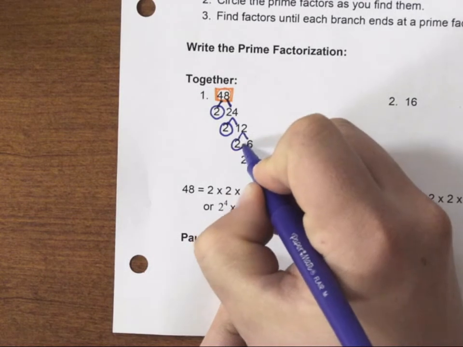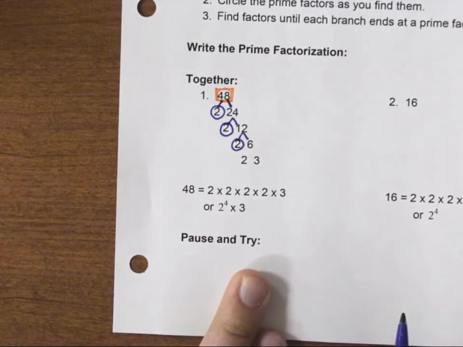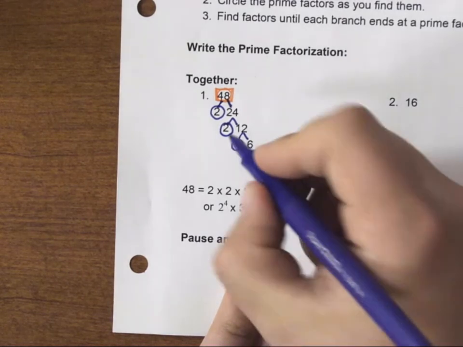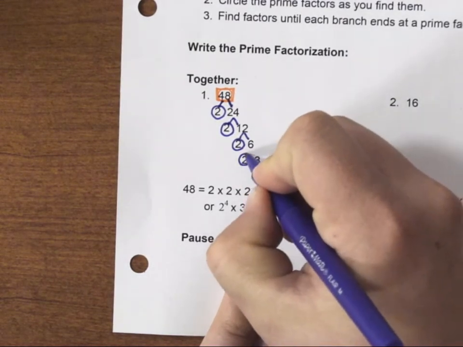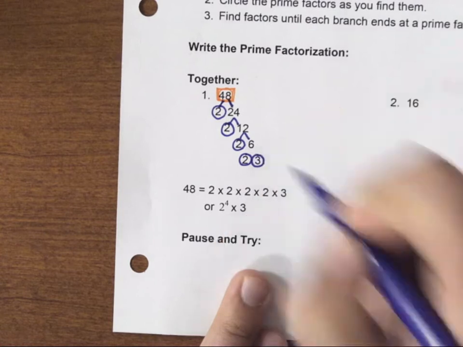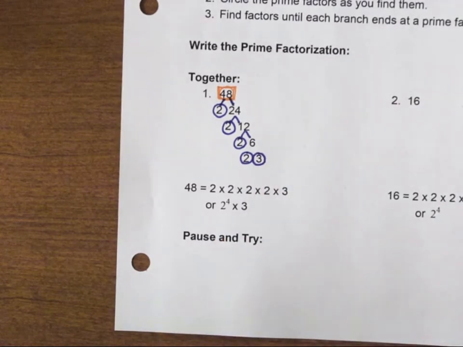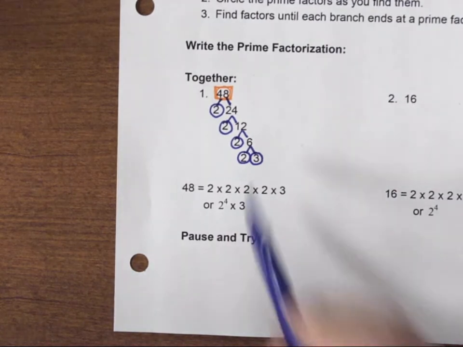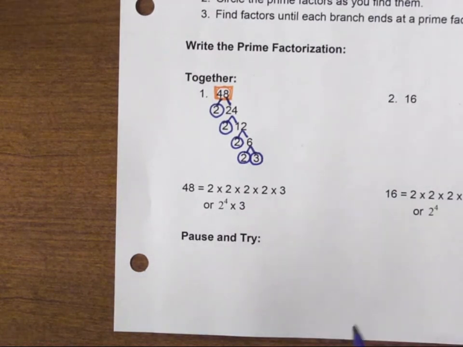2 is prime, 6 is not. So we're going to break it apart again. 6 is divisible by 2 and 3, which are now both prime. Okay, both 2 and 3 are only divisible by 1 and itself. Okay, we make our branches. So we are done with our factor tree.